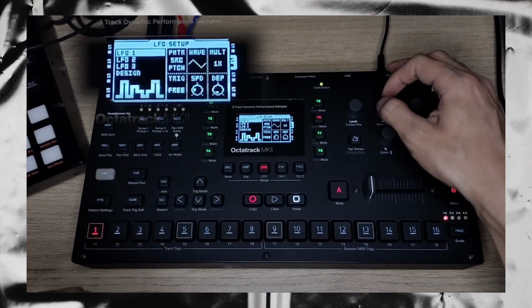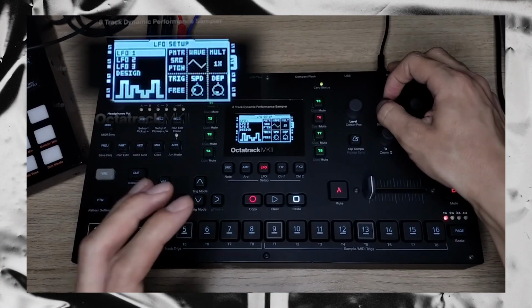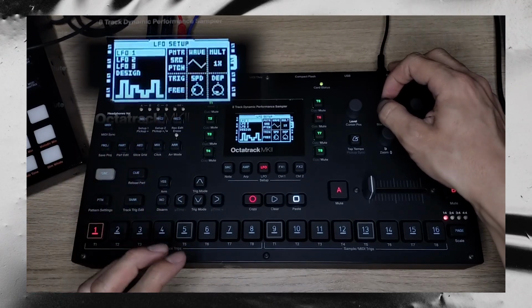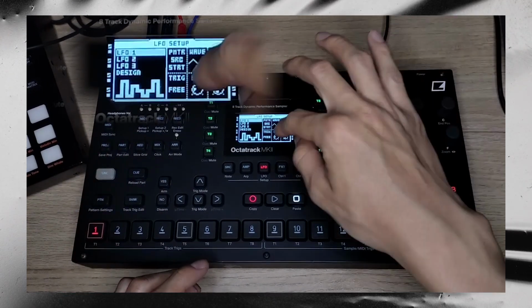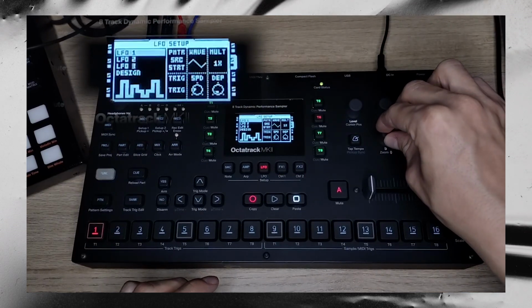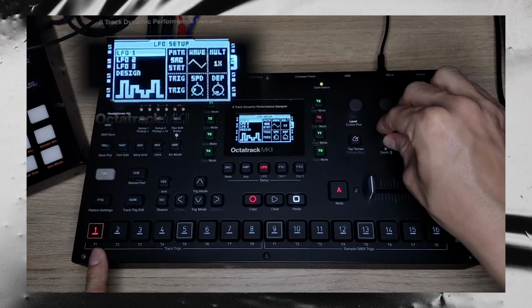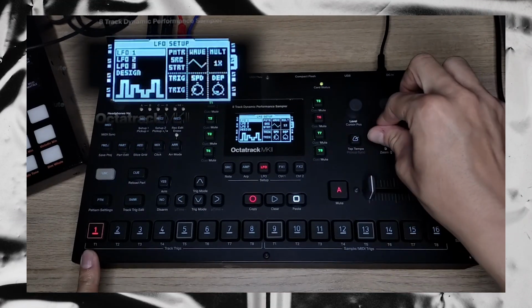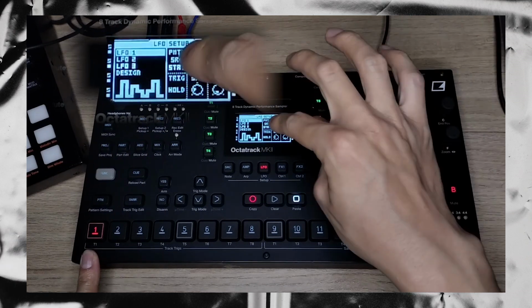This is the source the LFO will choose what to affect, and we'll choose start and hit trigger, which will change every time it triggers, but we'll choose hold.